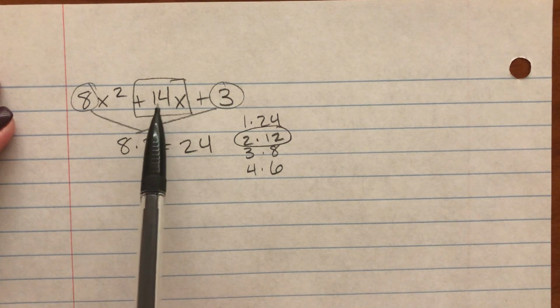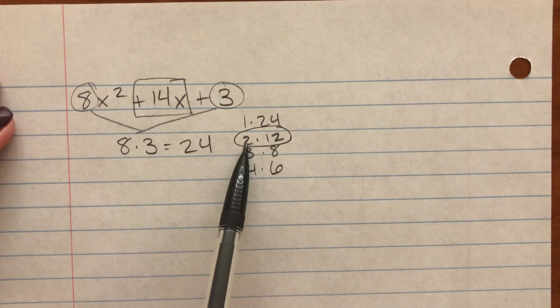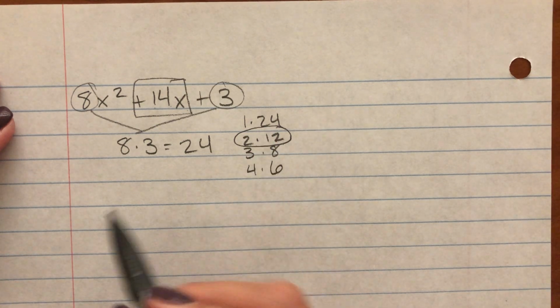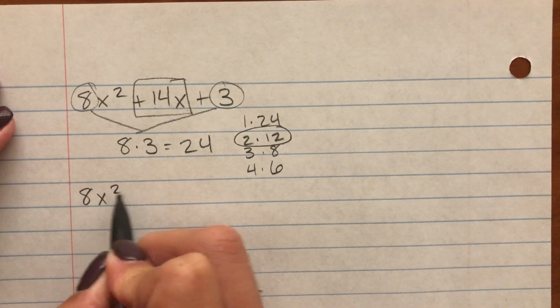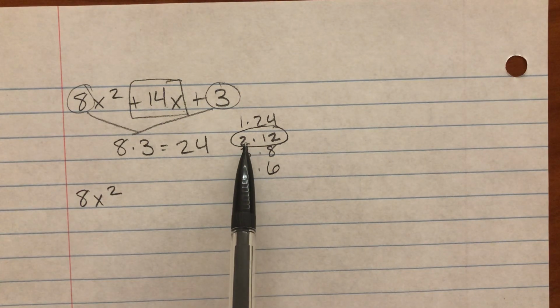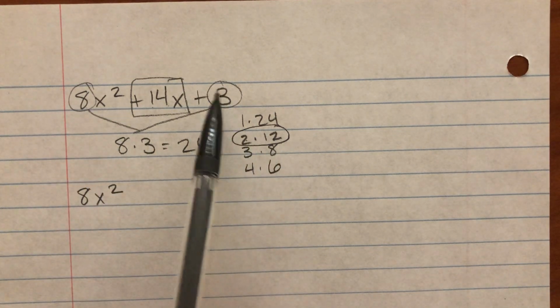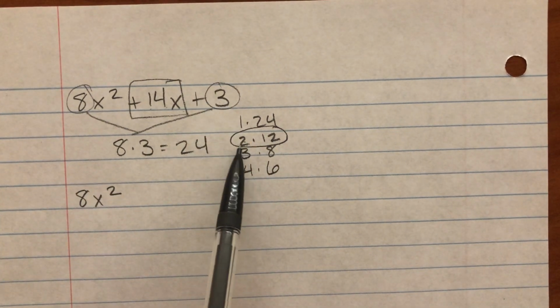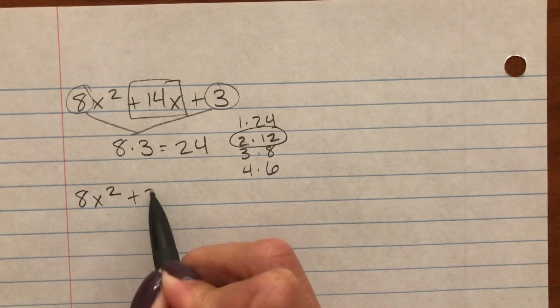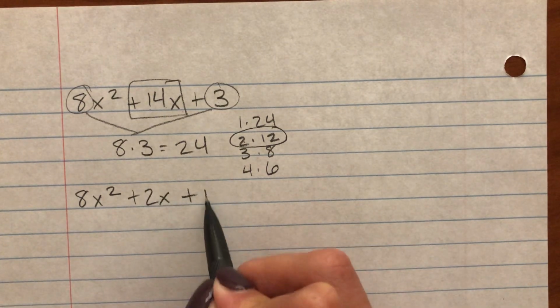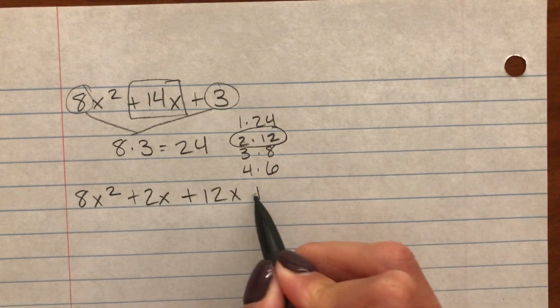Now I'm going to replace this 14x with 2 and 12. So I have the numbers 2 and 12. So what is a factor of 8? What would match up with the 8 and what would match up with the 3? So 2 would match up with the 8. 12 would match up with 3.